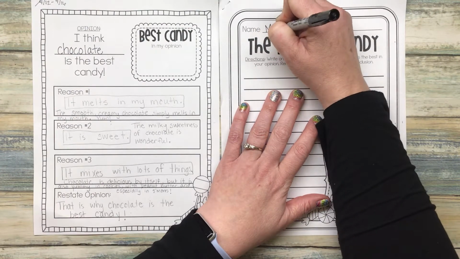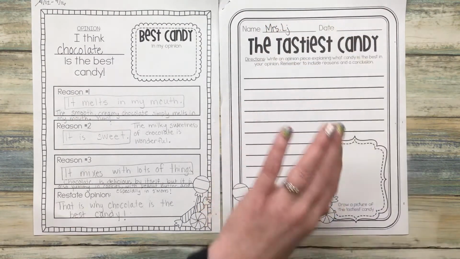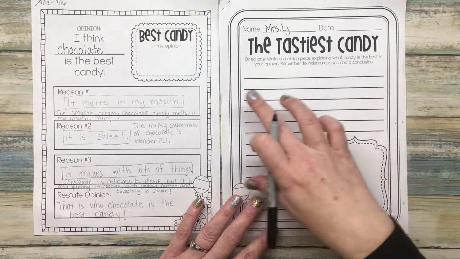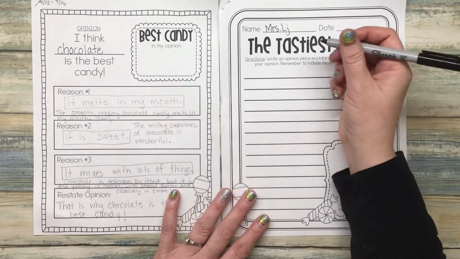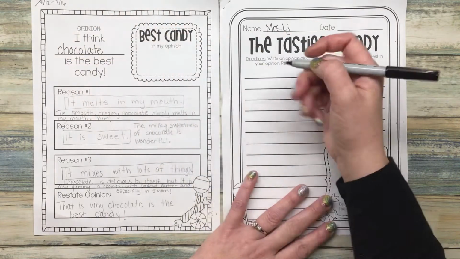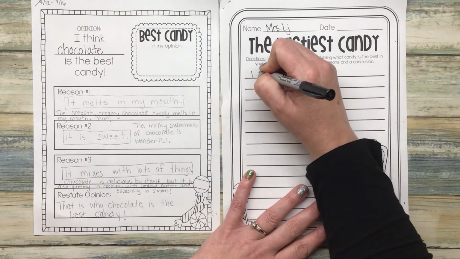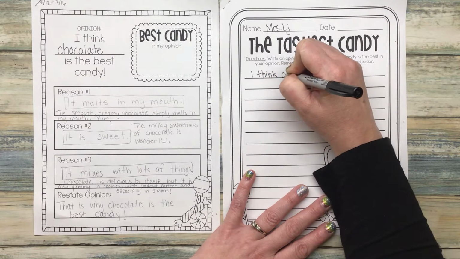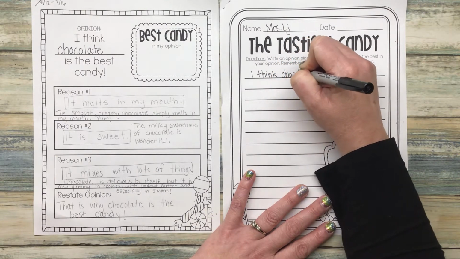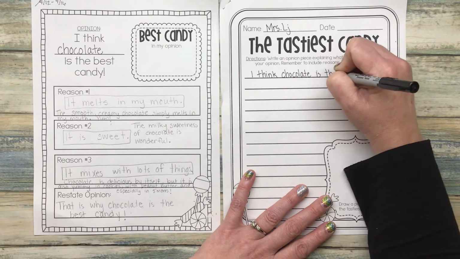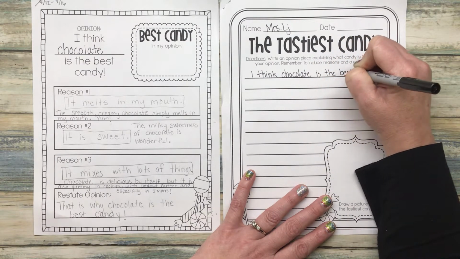All right, so we need to make sure that first of all, we have our name on the top. So the first thing I'm going to write is I think chocolate is the best candy. So I'm going to write this sentence just as it is. I think chocolate is the best candy.